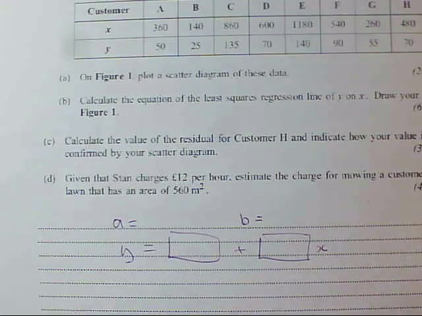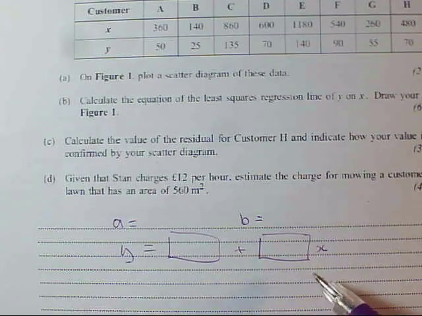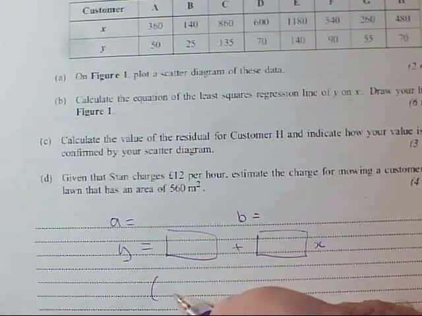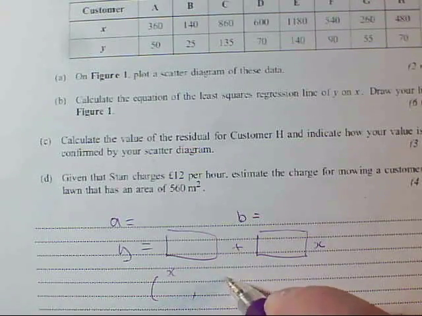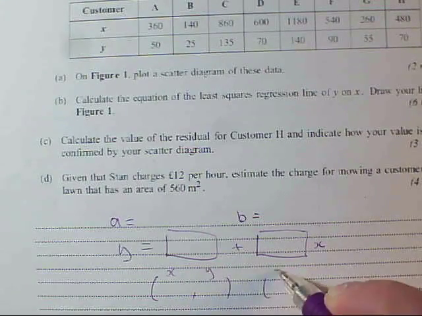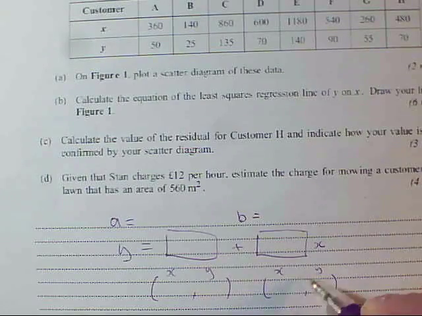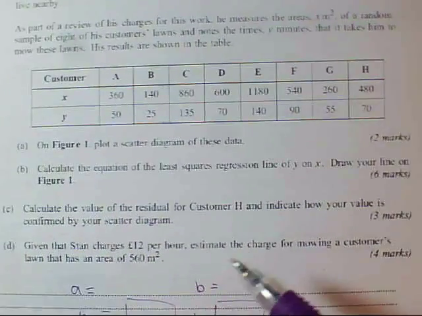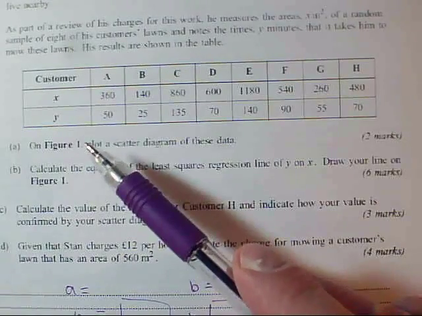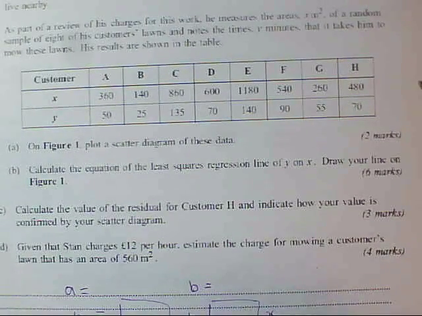So to do that, you're going to take two X values and plug them in. So you've got two X coordinates, and you're going to need to find the Y coordinate for each X coordinate. You should choose a small X and a large X. They don't have to be ones from the table, but they do have to fit on your scales.